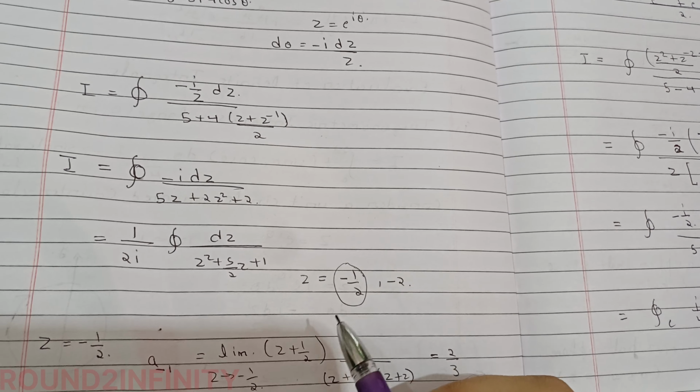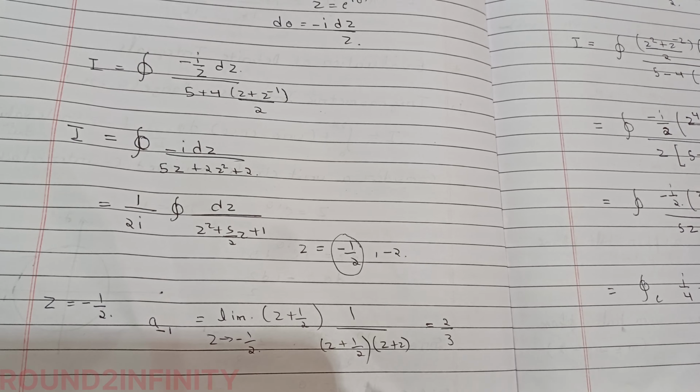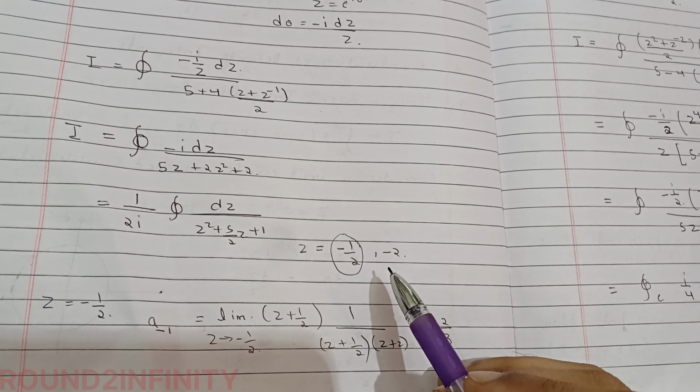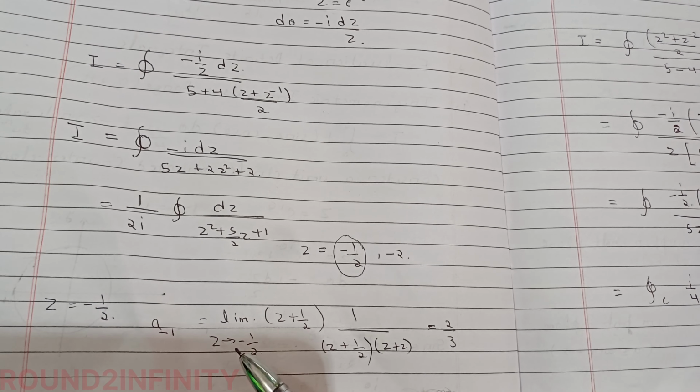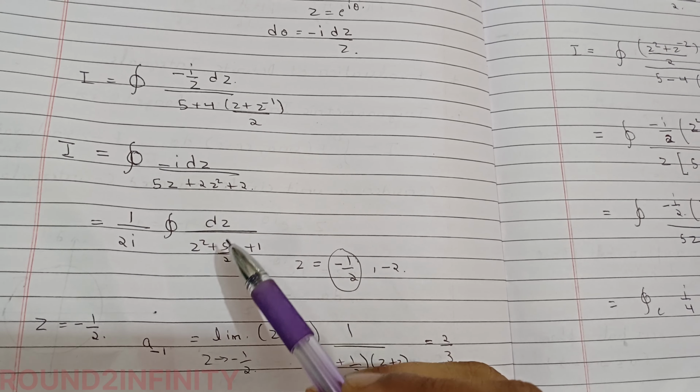So what will the residue be? First this can be written in this form, z plus 1 by 2 times z plus 2, because these are your roots. So using the limit you can find the residue. You just need to find the residue now. You have solved many questions based on this. So how can you find the residue?